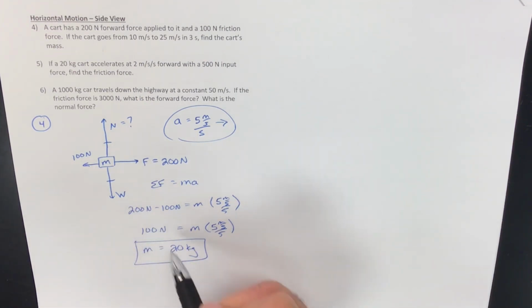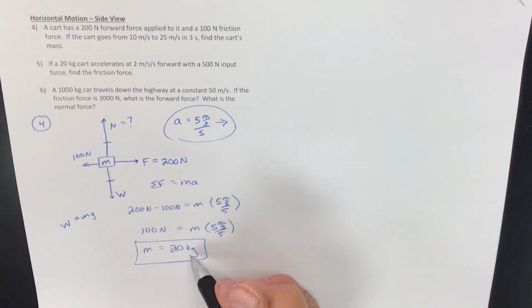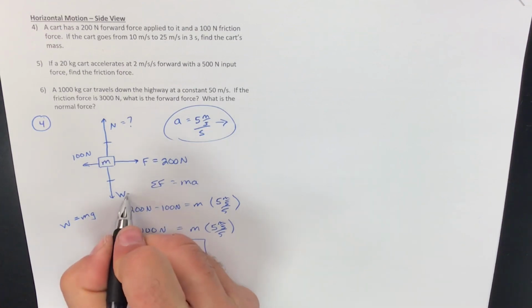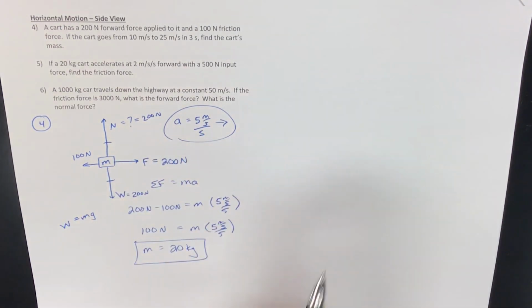Therefore, the weight would be W equals mg. M times 10 would be 200 newtons. This would be 200 newtons, and this would be 200 newtons also. There we go. That's number 4.